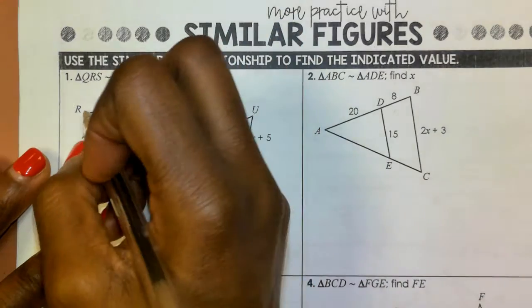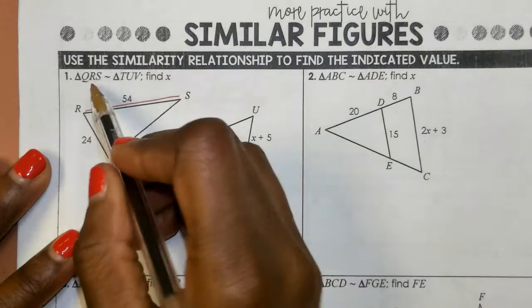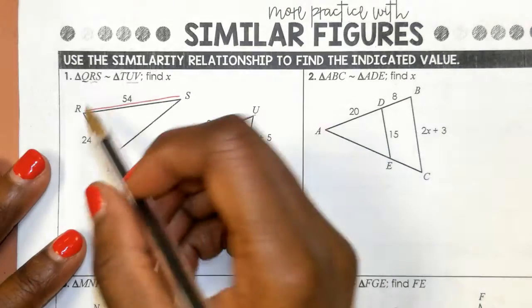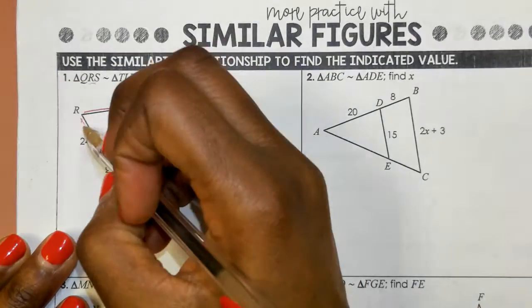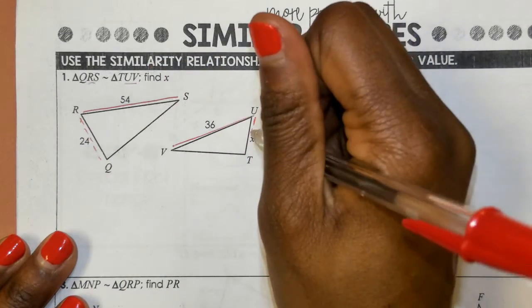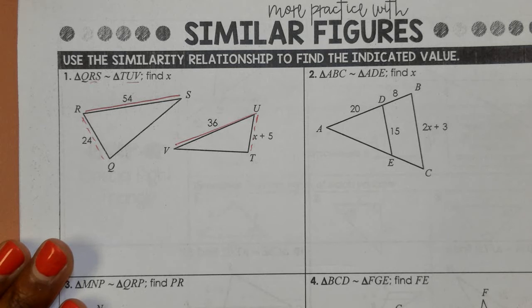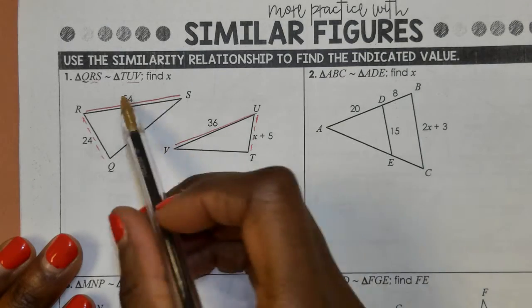RS is written second and third in this triangle, so it would correspond to UV. So I'll draw UV with a solid line like I did RS. And then QR is written first and second, so it corresponds to TU. Okay, once you know which parts correspond, you can write the proportion in a bunch of different ways. But you want to make sure that you compare two things that are actually matching.